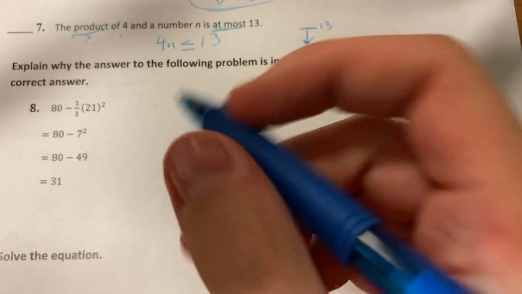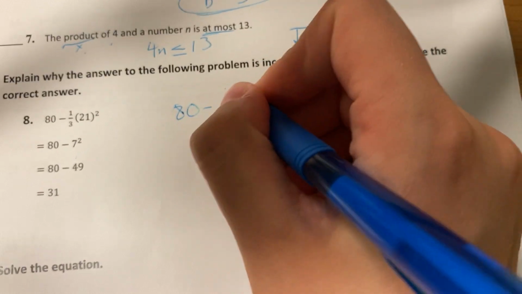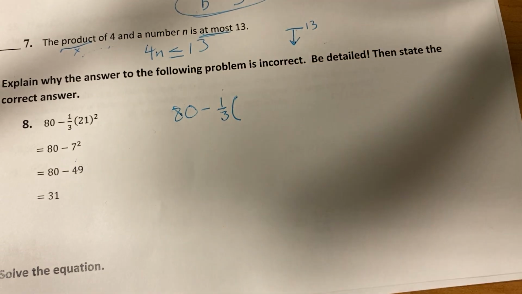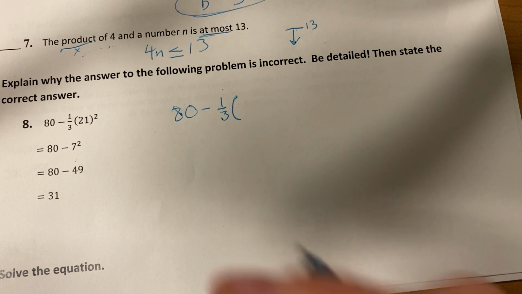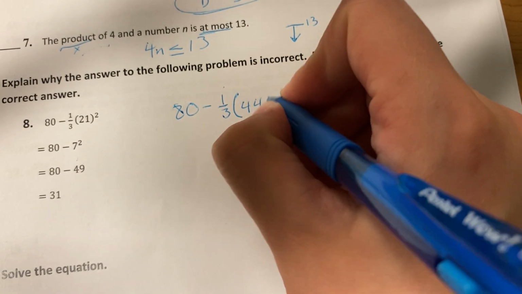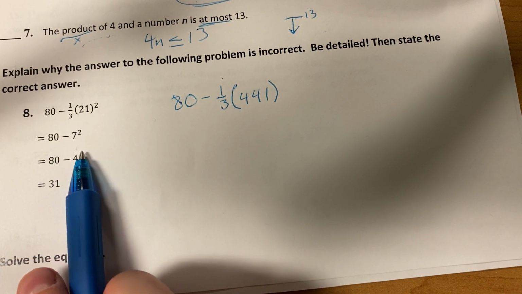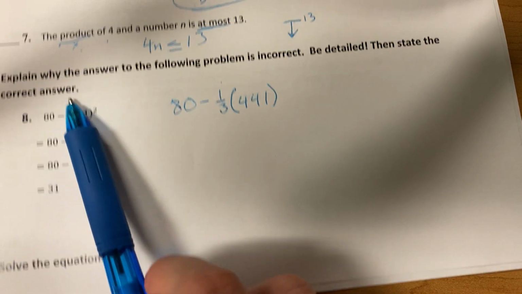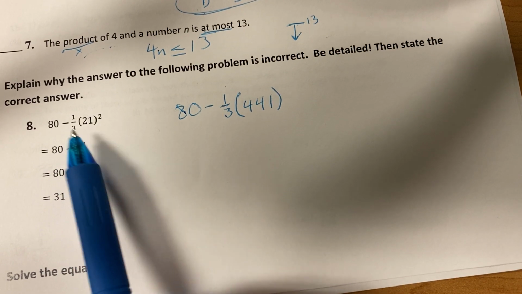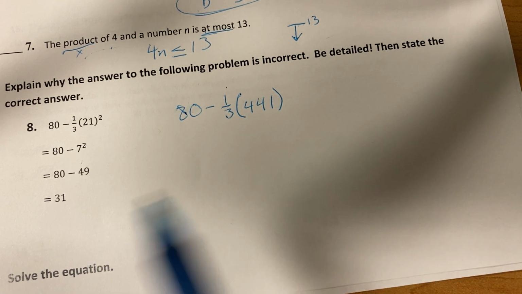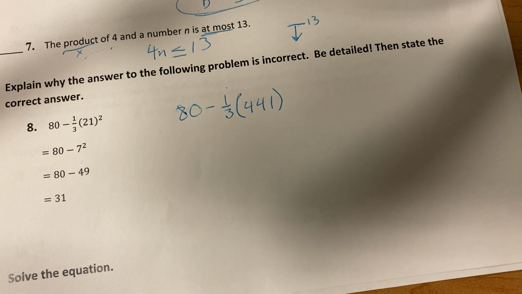All right, we know, if we had this, the first step would be, because of PEMDAS, squaring 21 squared, which I'm gonna get my calculator out. 21 squared is 441. Now, did they do that on this next step? No. What did they do? They multiplied 1/3 and 21 together. Now, does multiplication come before exponents? No. So that's where they went wrong.